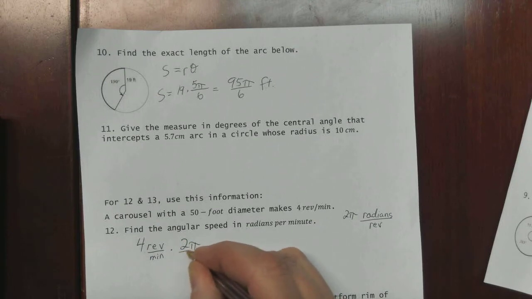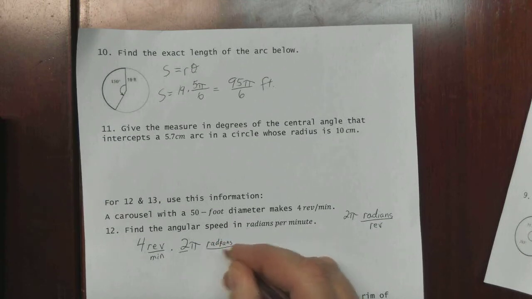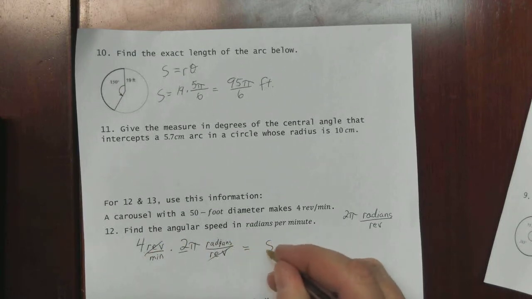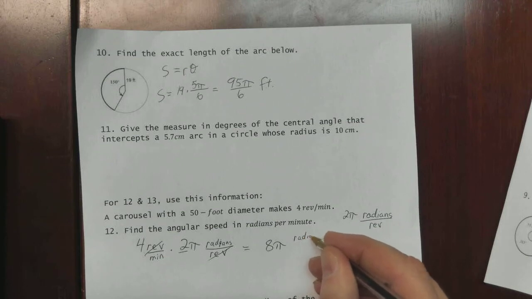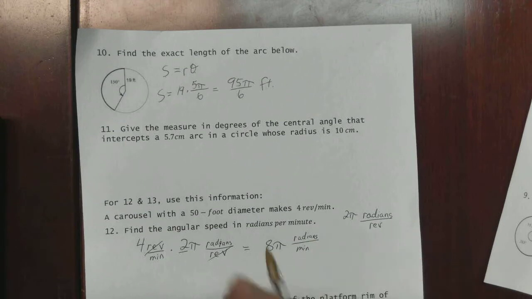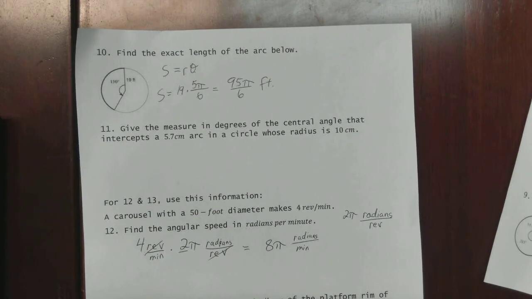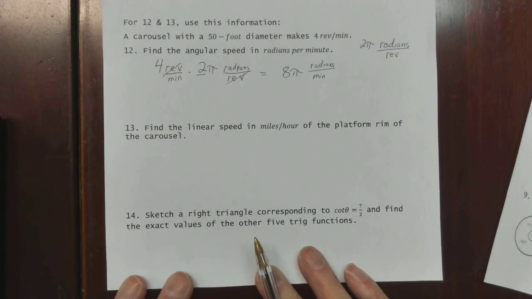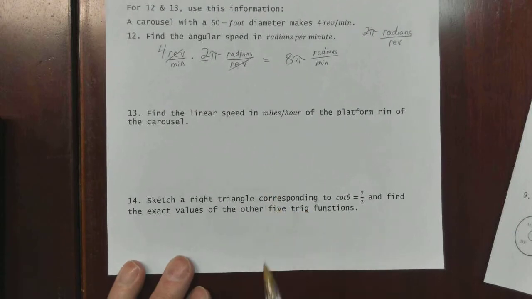So it's 2 pi, no fraction, radians per revolution. And the revolutions will cancel out, and we're looking at 8 pi radians per minute. And it doesn't tell me to round to the nearest hundredth or anything, so I'm not going to multiply that out. I'm just going to leave it in that form. Okay, I'm going to skip 13 because I do need to do some calculations on that one.